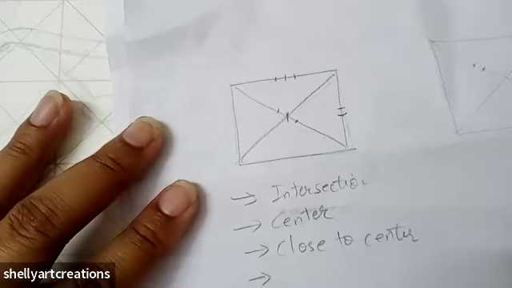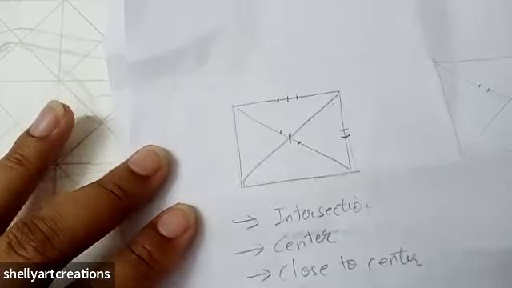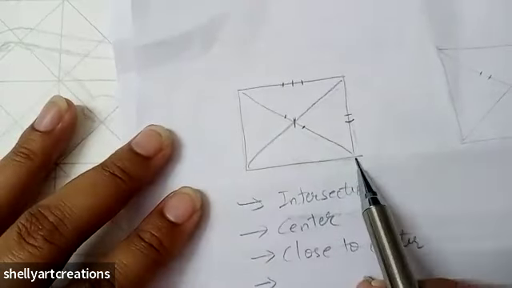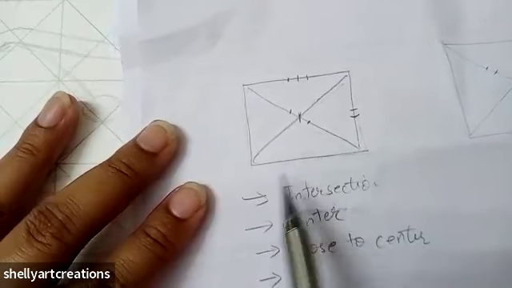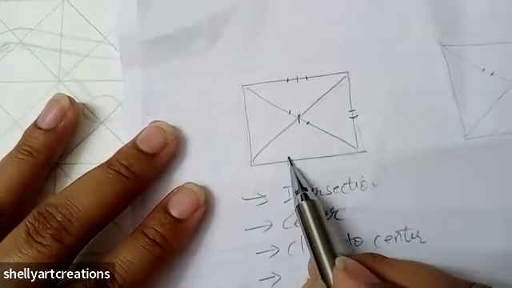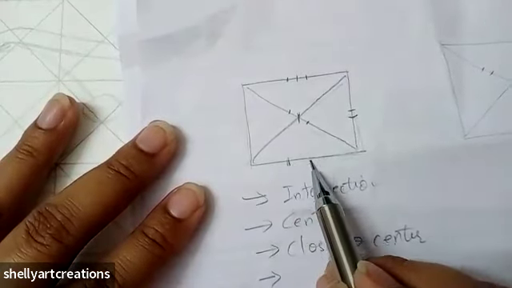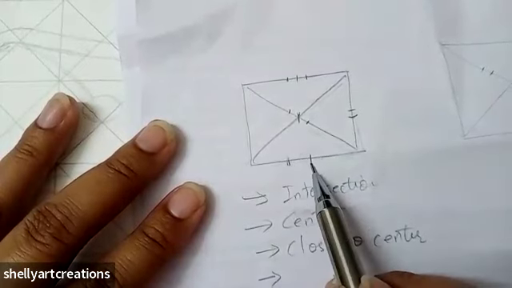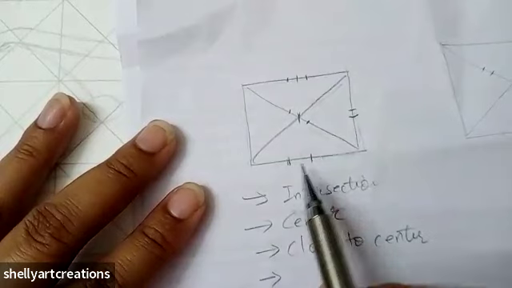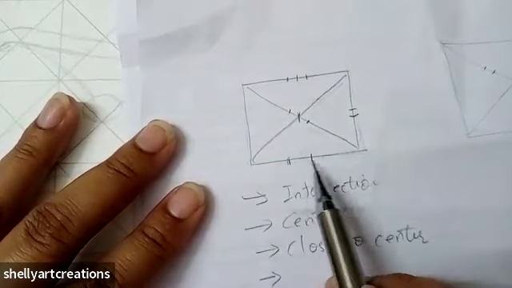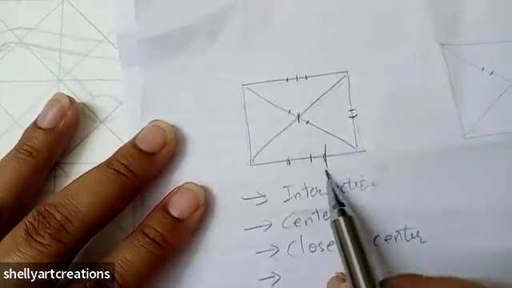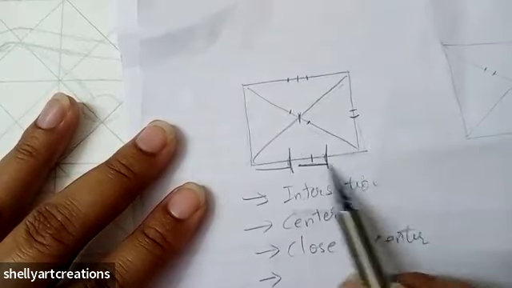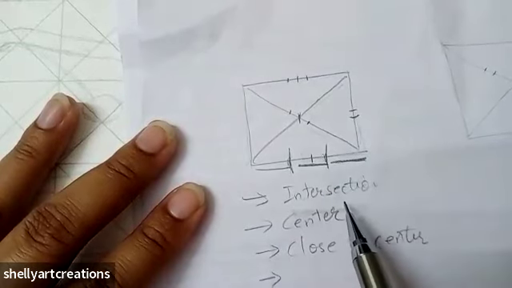And fourth technique is the division of the line. For example, if I have to cross from here, now center is here. Now this is not very much close to the center, but I can observe if I will divide this line into 3 parts. This is the first part, this is the second part, and this is the third part.